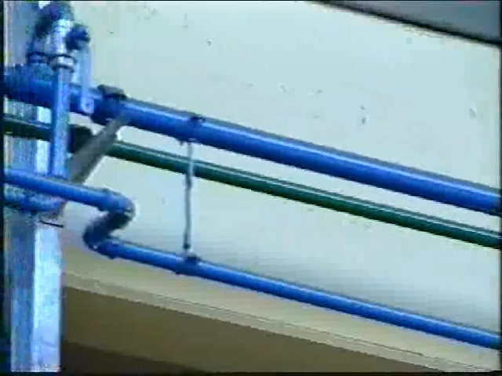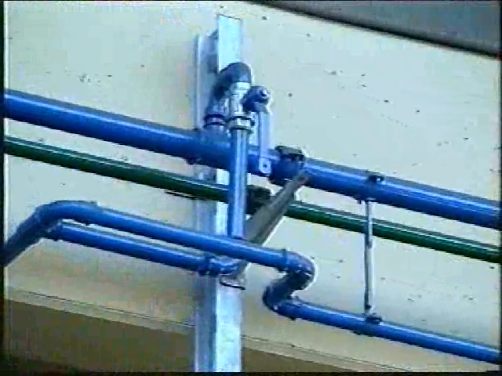Connections to the main piping should be done from above to prevent water from flowing into the machinery. The system should also include fixtures that allow water to be drained off.